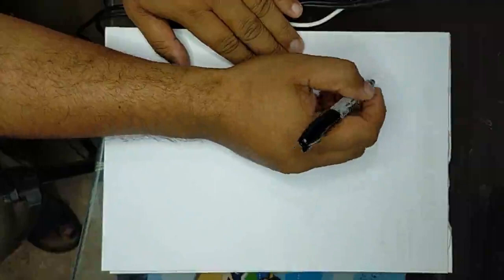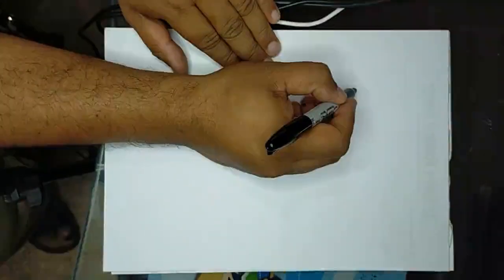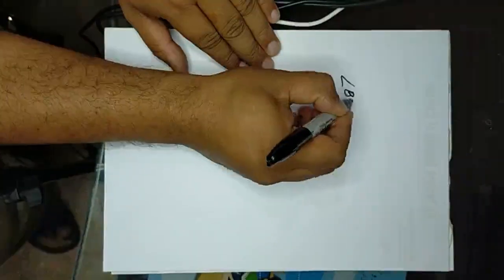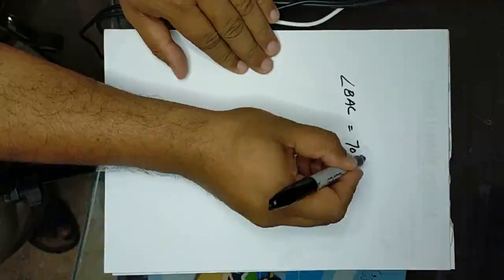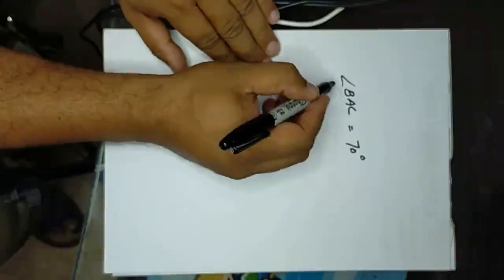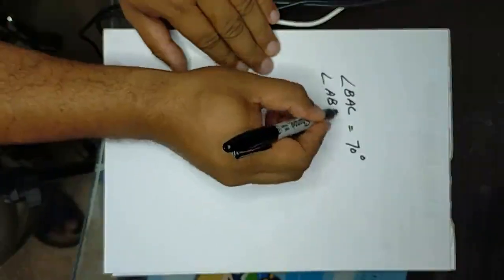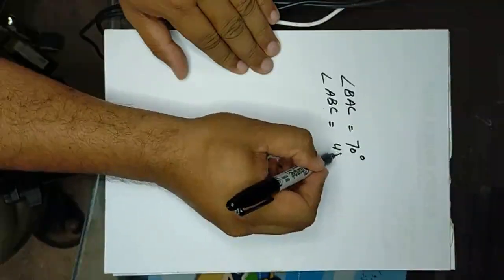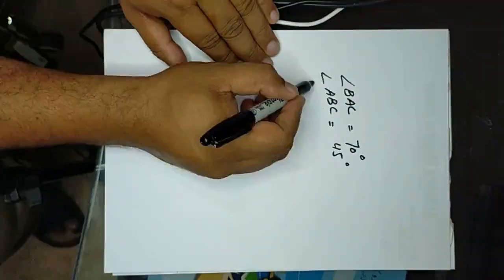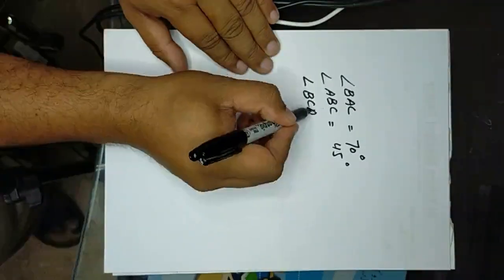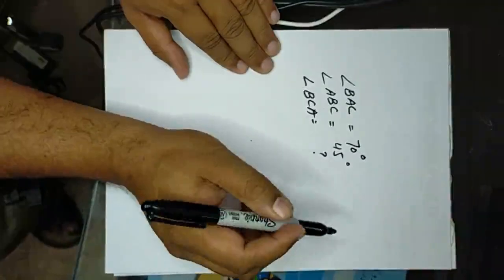Right? So we have three angles. Angle BAC is equal to 70 degrees. Angle ABC is equal to 45 degrees. And angle BCA is equal to, we don't know, right?